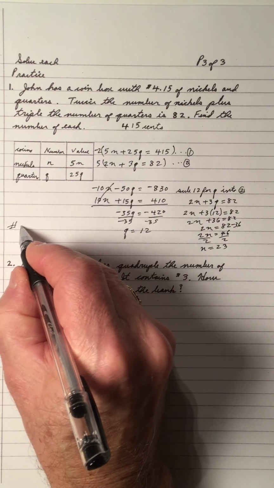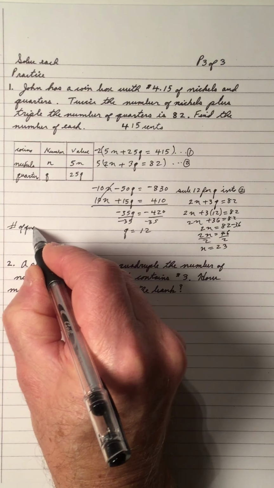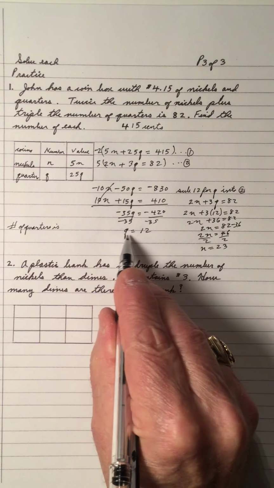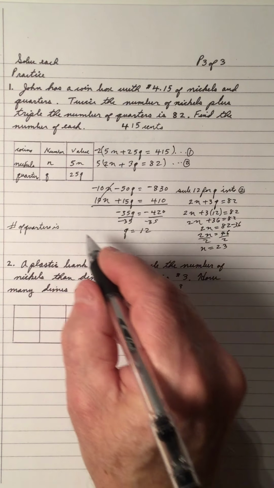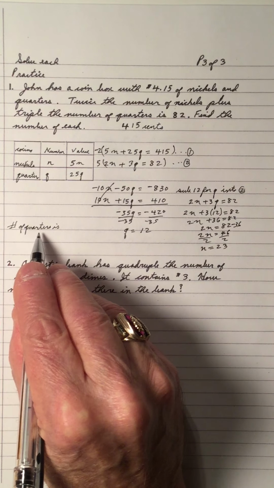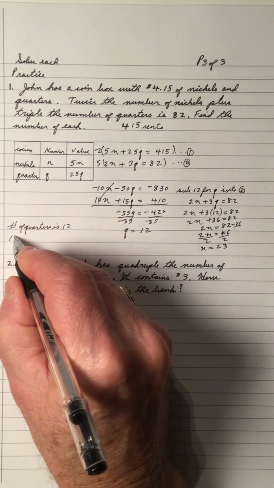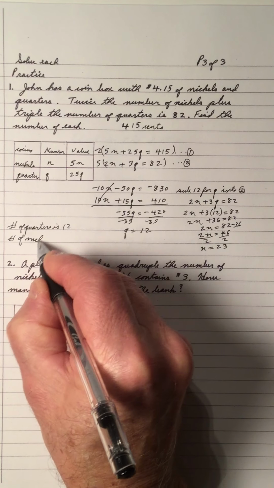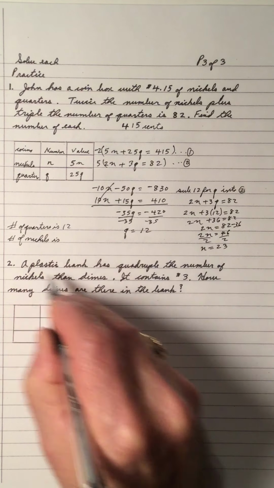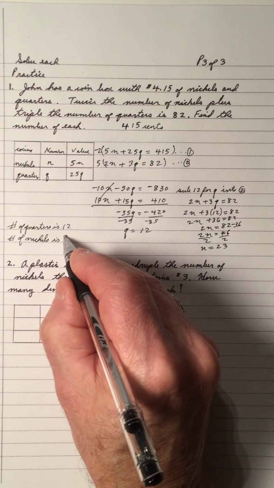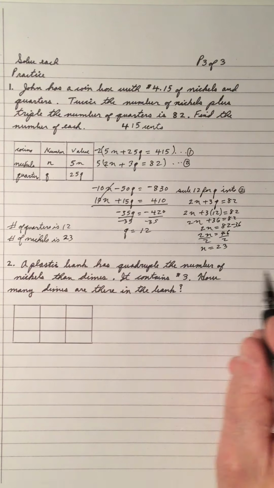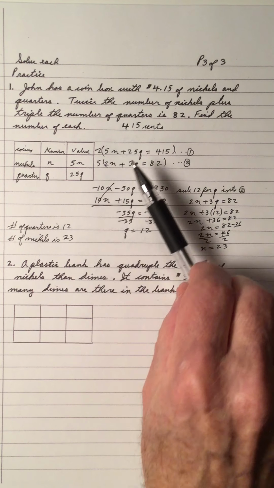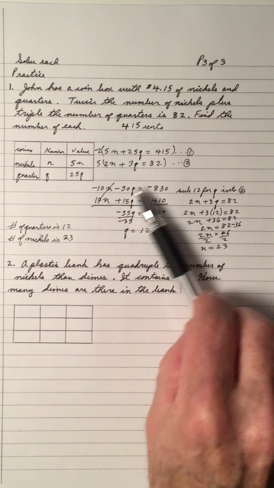Remember, you have to write out what q and n are, because people might not know, so you have to write it out. The number of quarters is 12, and the number of nickels is 23. And again, if you take these two values and sub them into number 1 as a check, then everything is okay.